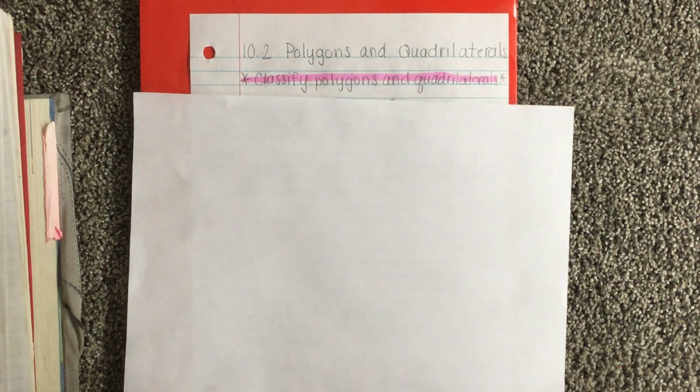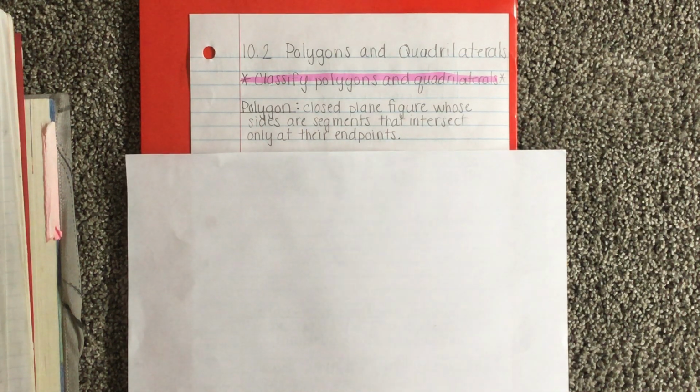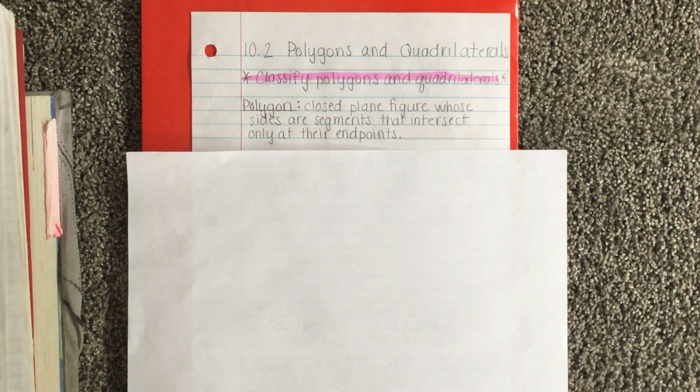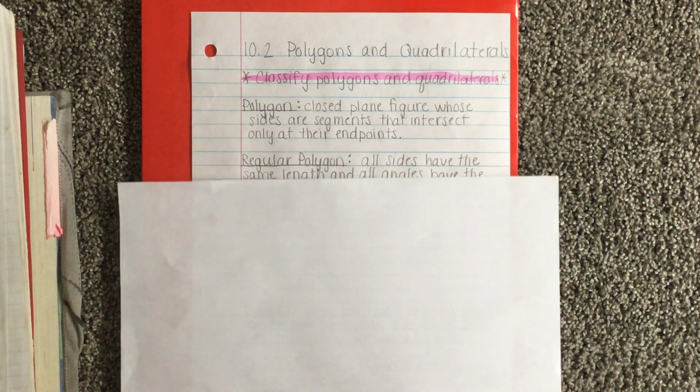Let's start by writing down a definition for what a polygon is. Yes, I want you to write these definitions down. You're probably going to have to push pause because mine is already written. A polygon is a closed plane figure whose sides are segments that intersect only at their endpoints. Okay, I'm going to move on. If you're not done writing that, you're pushing pause.